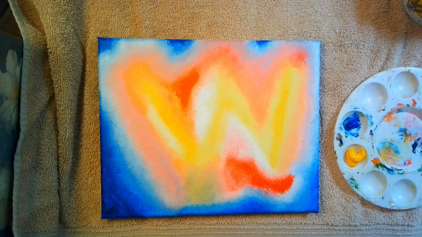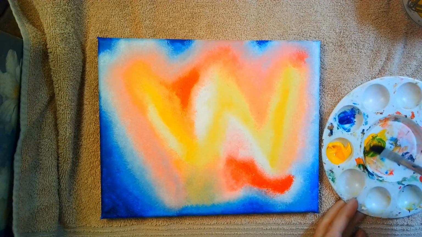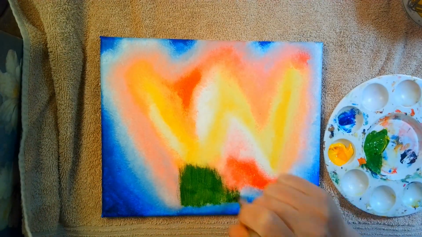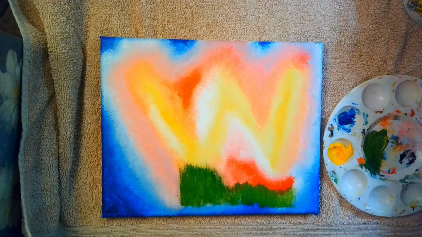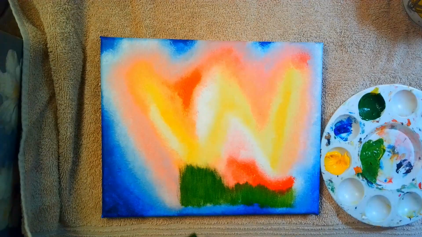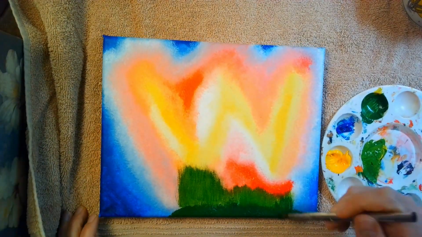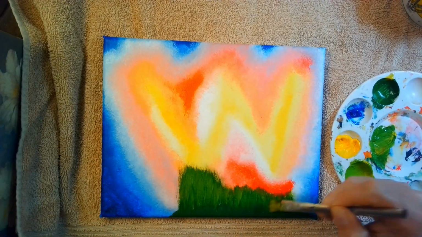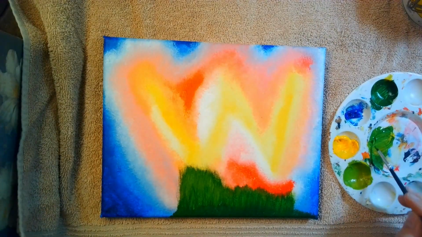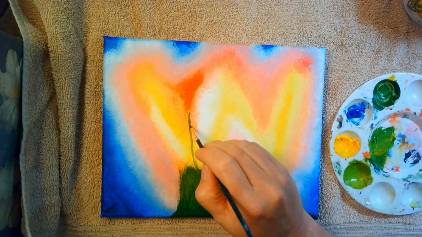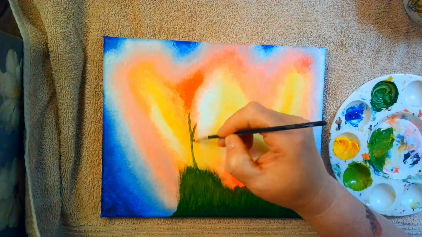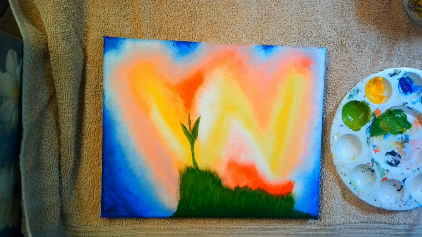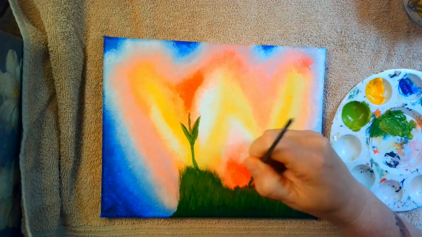I'm still using the same color palette that I used last week, which involves phthalo blue, cad red deep, nope, cad red medium, and cad yellow deep. So to get this green color, I'm going to do a lot of yellow with a little bit of blue. To add some highlighting and low lighting in the grass, I'm also going to mix up some green with a little bit more blue, and then I'll mix that same green that I used in the middle with quite a bit more yellow to lighten it up.